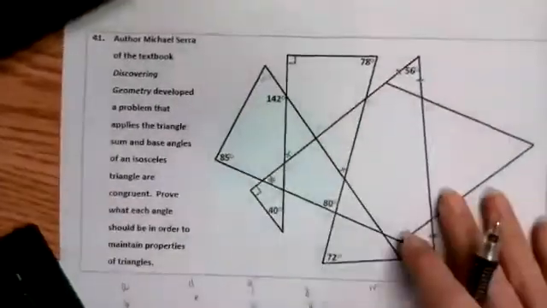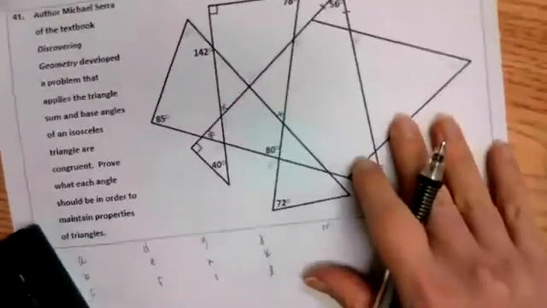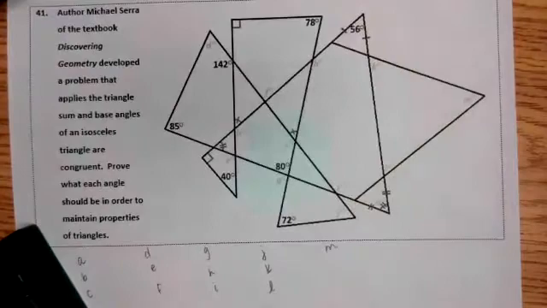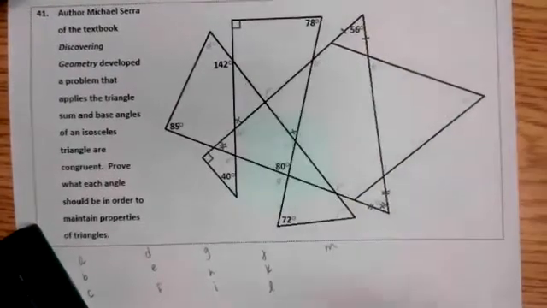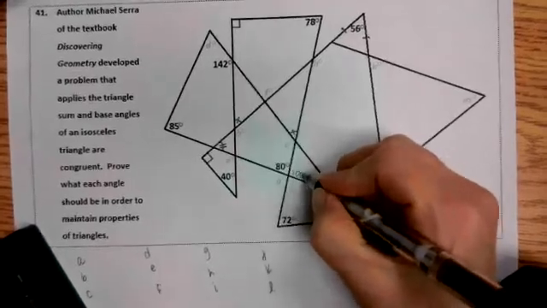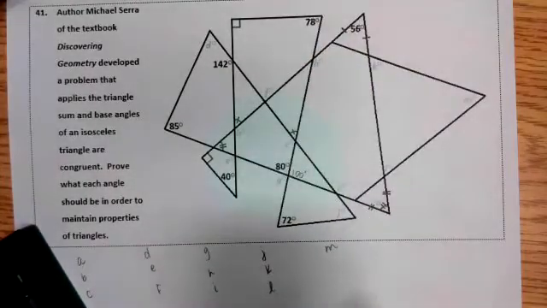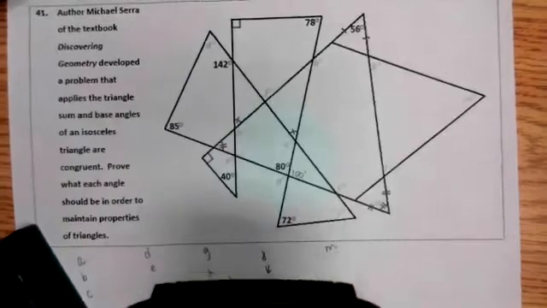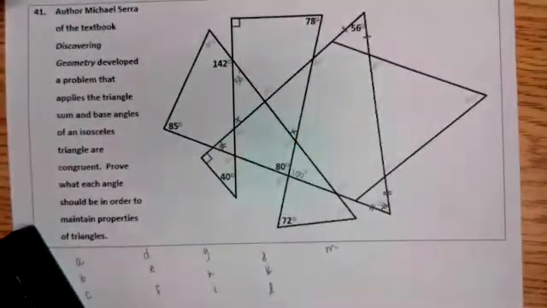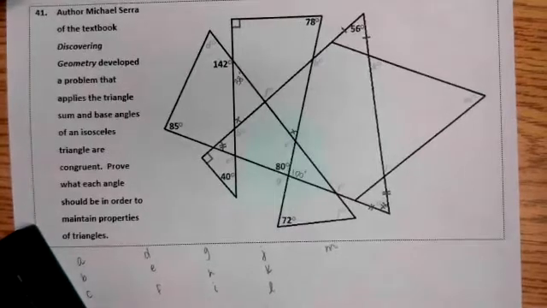All right, so I'm going to use my linear pair postulate to help me find all the angles that will add up to 180 degrees. So right here I can put in 100 with my 142. I can put in a 38. So that's all I've got for right now.